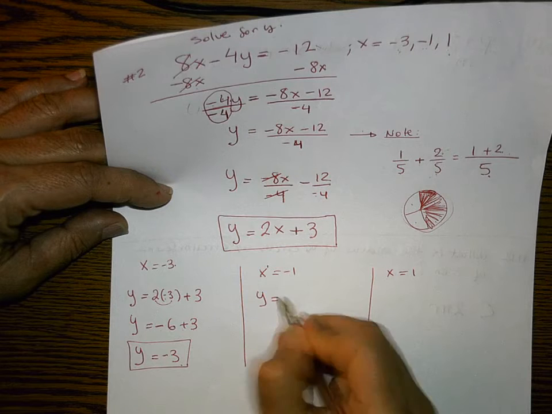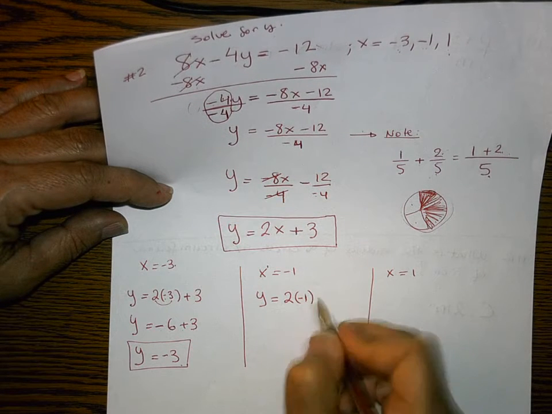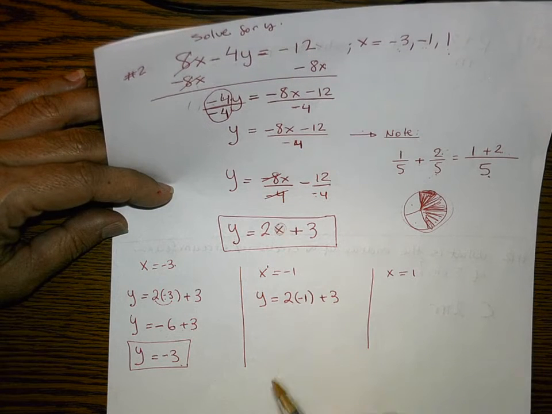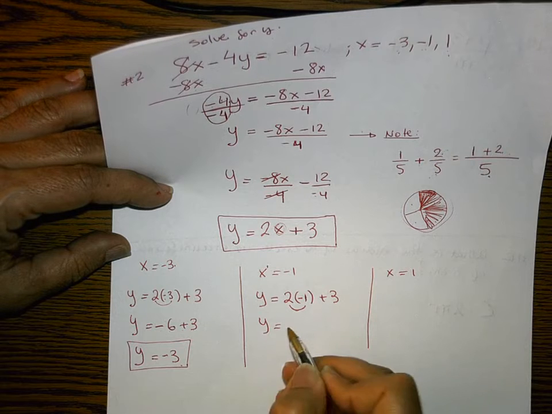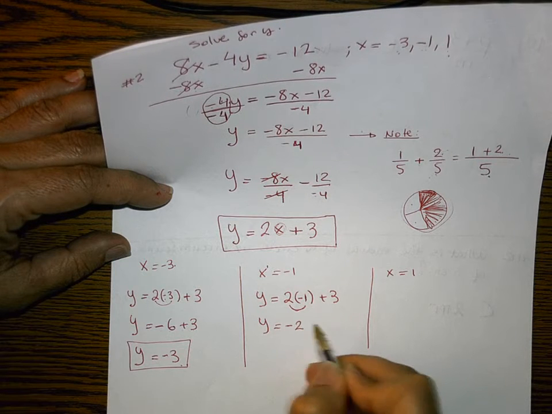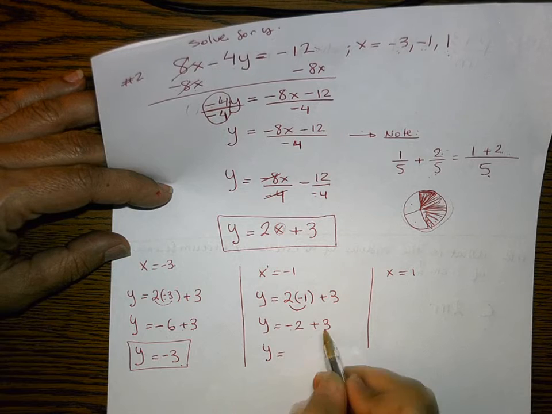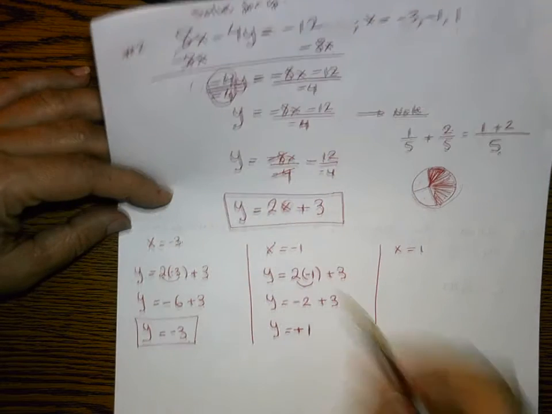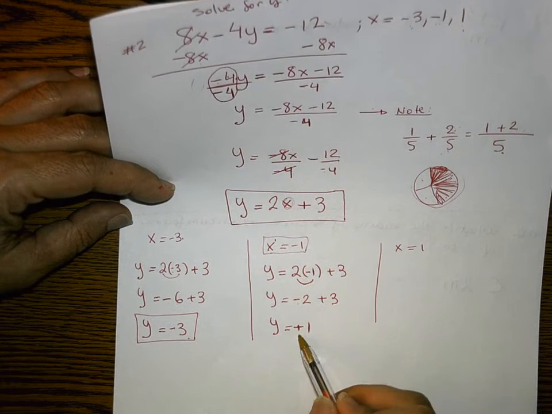Let's see what we get when we plug in a negative 1. Y equals 2 times, instead of an x, we're going to write a negative 1 plus a 3. So the only thing we're substituting is the x value. Okay, we're going to do multiplication first. 2 times negative 1 is negative 2 plus the 3. So negative 2 plus a positive 3 is a positive 1. So interesting. I plugged in a negative 1 here, and I got out a positive 1.